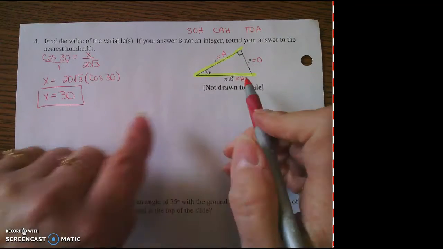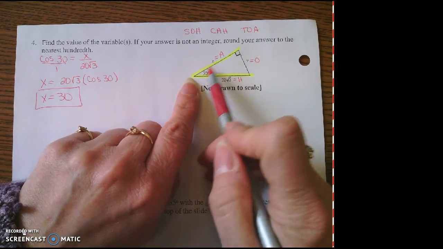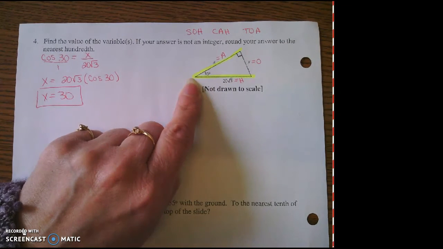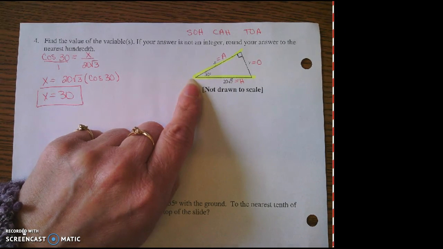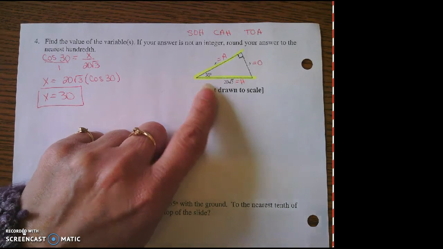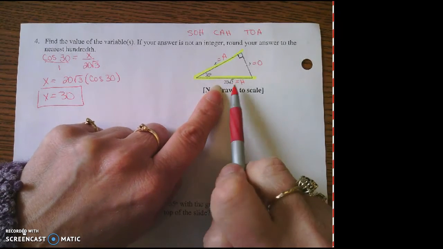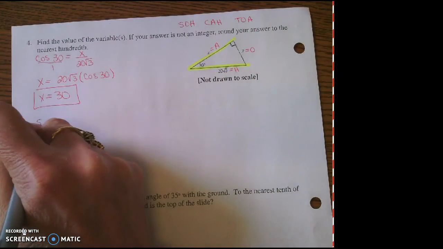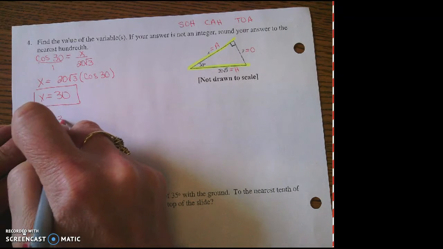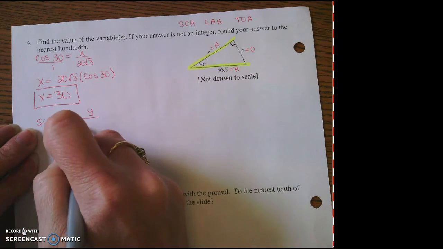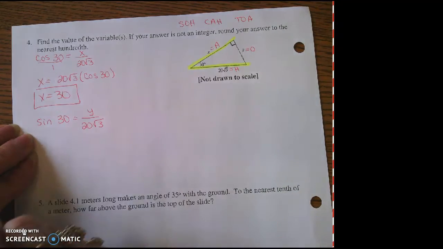Now, you could substitute this back in. We do know this adjacent side is 30, but that's not always the safest thing to do, because if you did the problem wrong, then you're going to be using this wrong answer to solve more math. So it's better to always go with what you have. We were given hypotenuse. We're now looking for the opposite. So now we need to do sine. So sine of 30 degrees is my opposite, which is y over the hypotenuse, 20 square roots of 3.